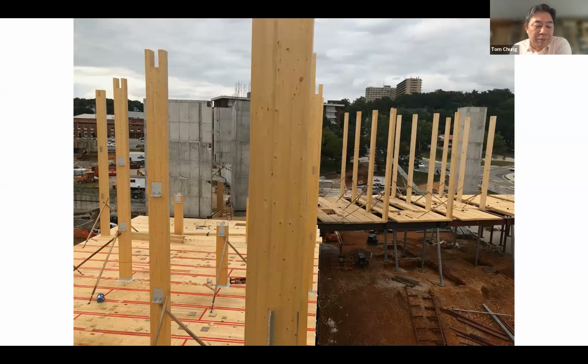I had this thought when this is an image that I took when I was on the construction site at our University of Arkansas student housing project.